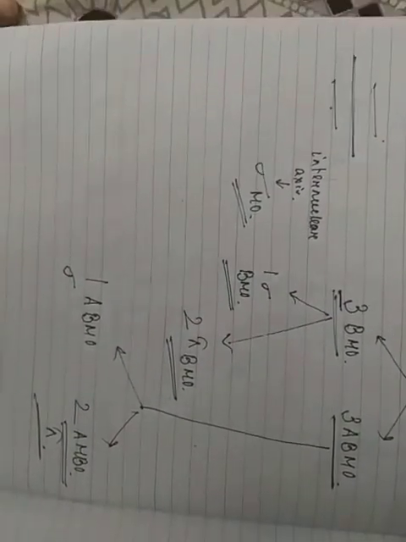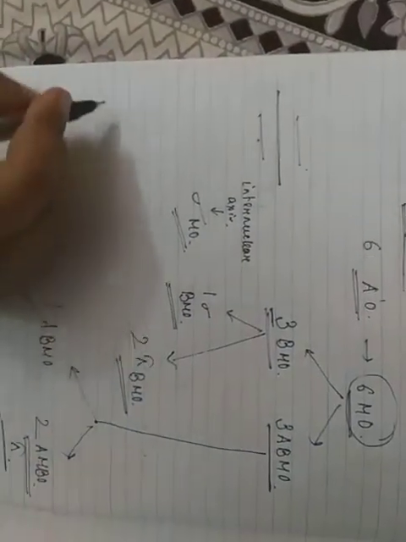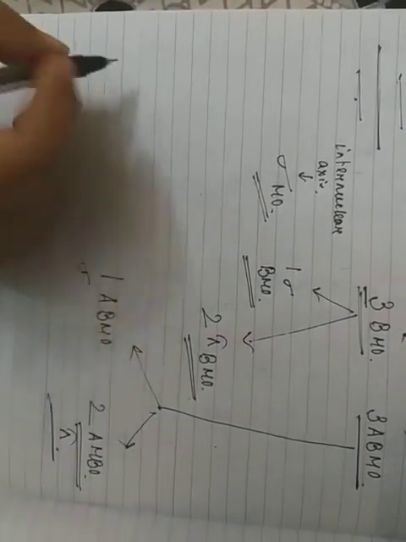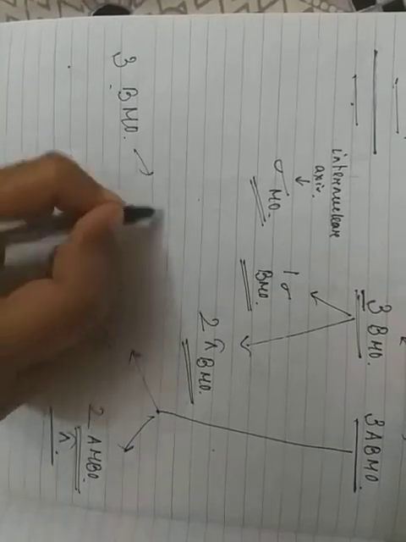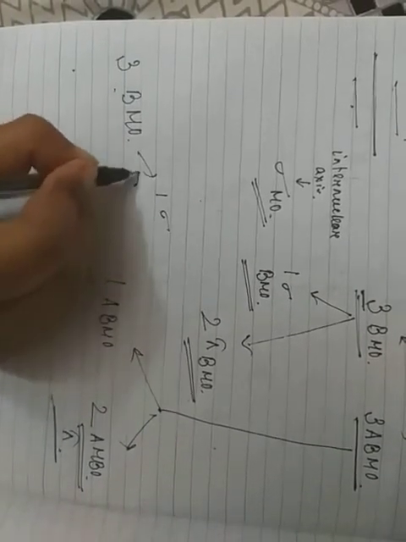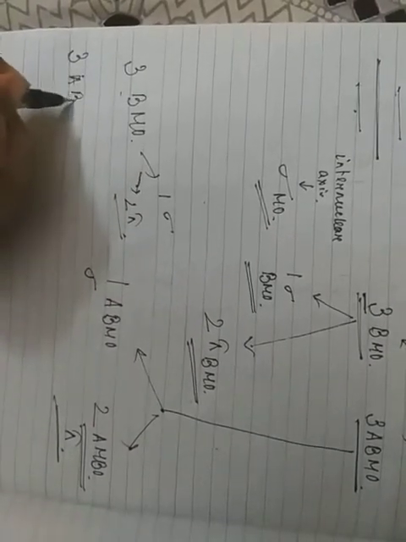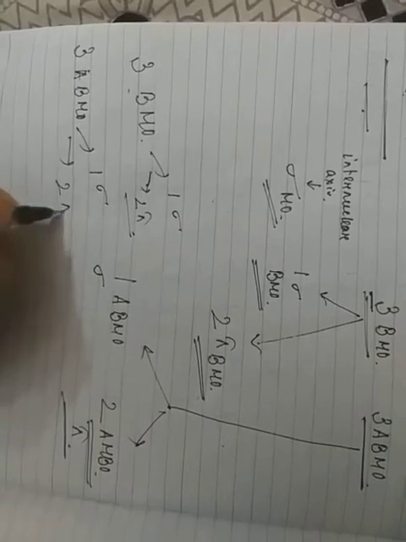So as a whole, out of the 6 molecular orbitals, we have 3 bonding and 3 anti-bonding. The 3 bonding molecular orbitals will be 1 sigma and 2 pi, and the 3 anti-bonding molecular orbitals will also be 1 sigma and 2 pi.